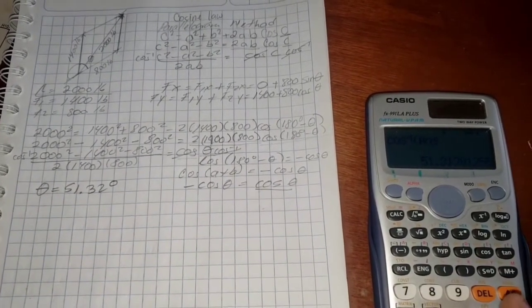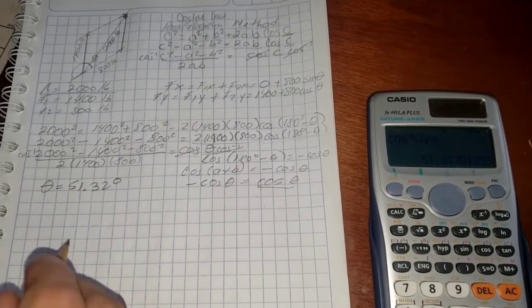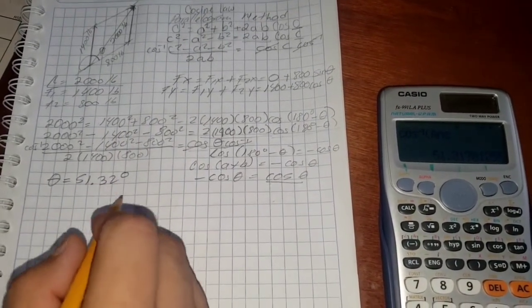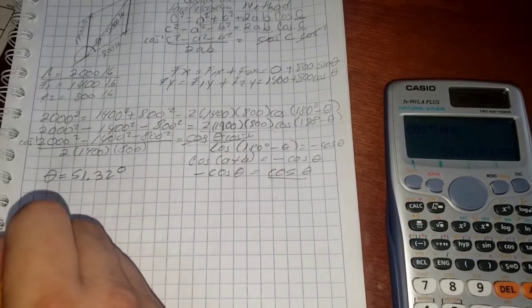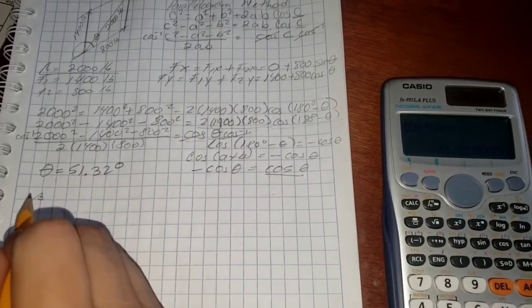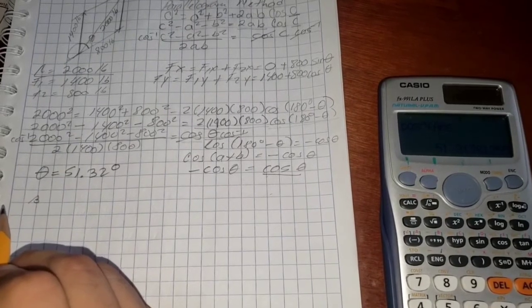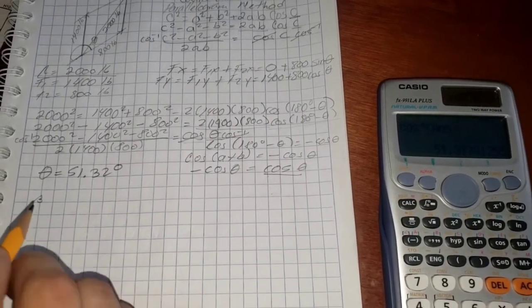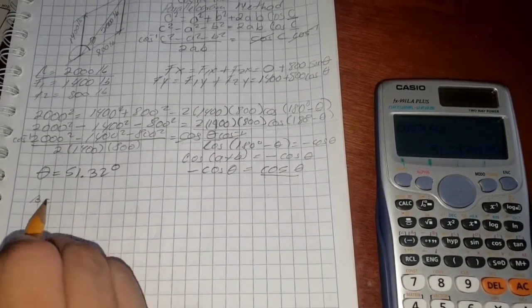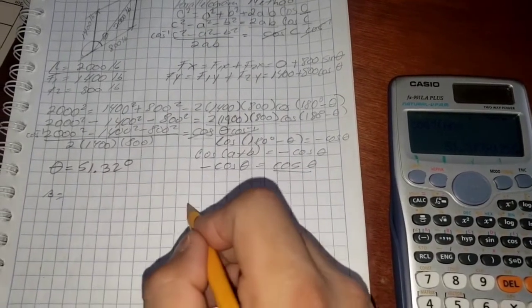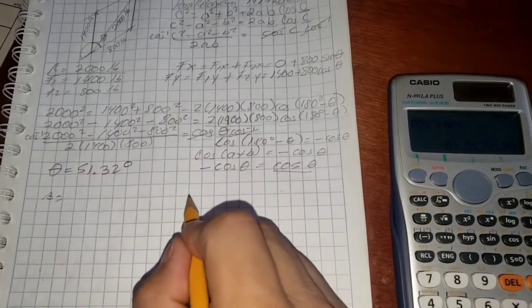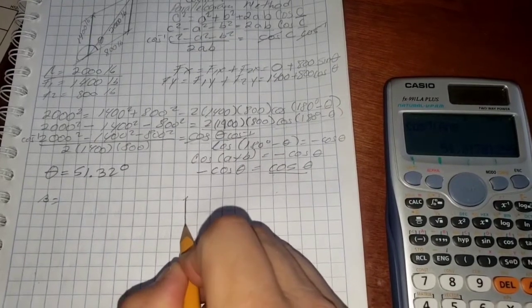Now to find beta, we can use the arctangent, in the triangle formed by the forces.